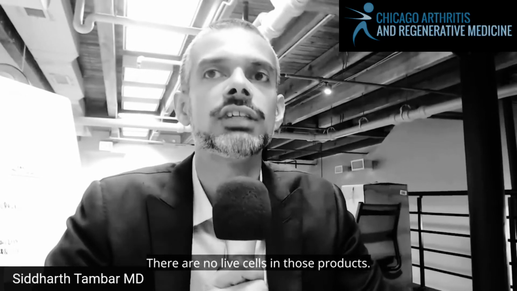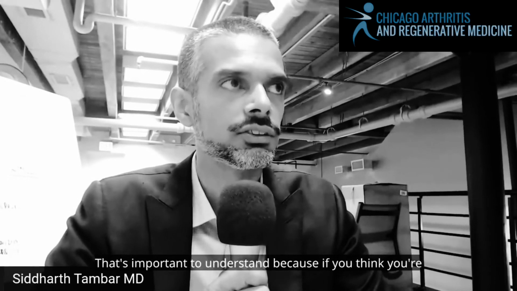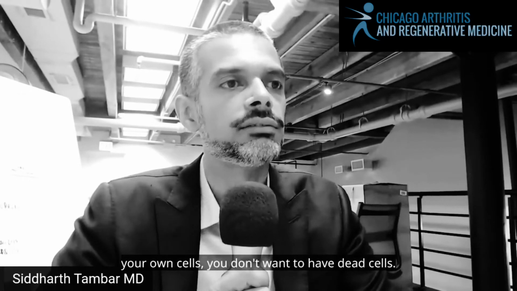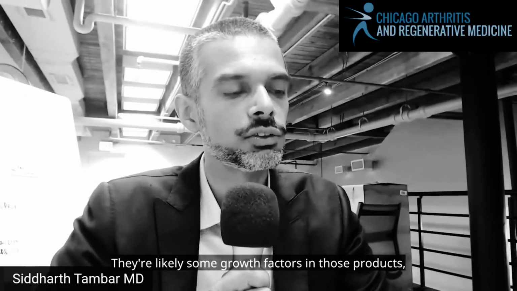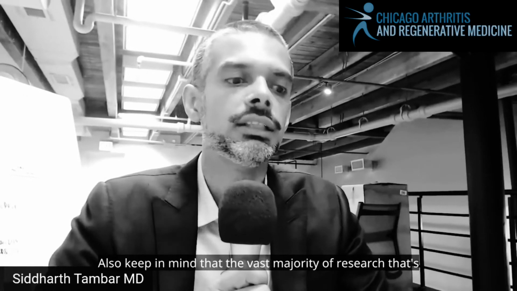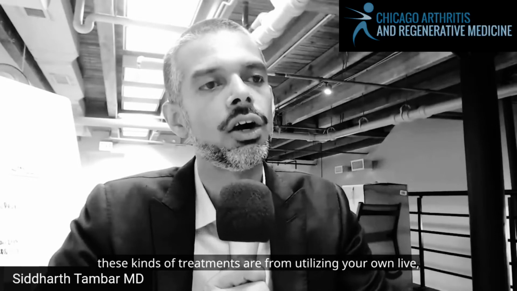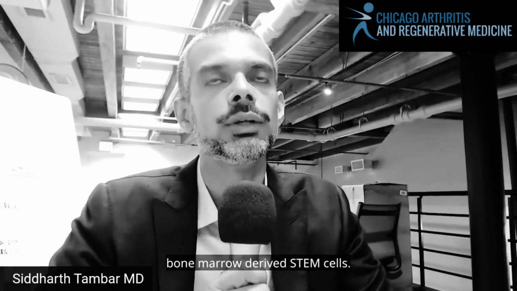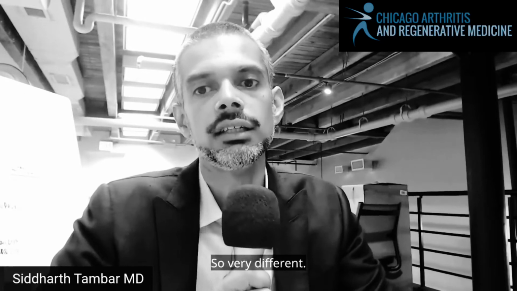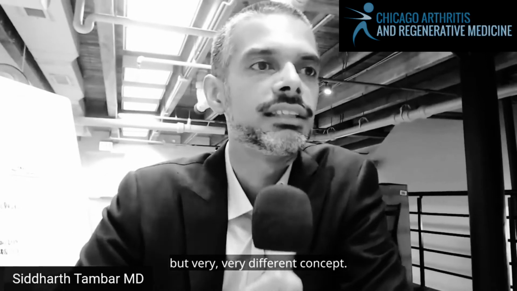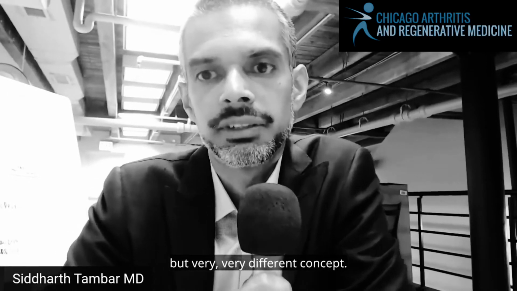Multiple organizations have looked at this. There are no live cells in those products. That's important to understand, because if you think you're getting a stem cell treatment, you want to have live cells, your own cells. You don't want to have dead cells. There are likely some growth factors in those products, but there are no live cells. Also keep in mind that the vast majority of research that's available in the world when it comes to orthopedic use for these kinds of treatments is from utilizing your own live bone marrow-derived stem cells. So very different. Unfortunately, the umbilical cord treatments are marketed as something different, but it's a very, very different concept.